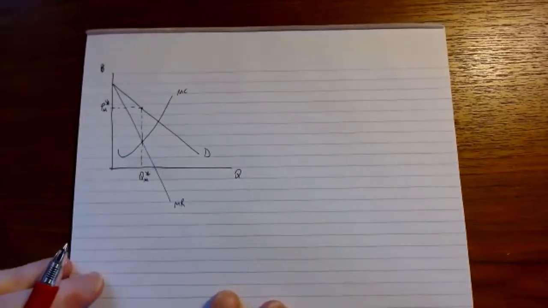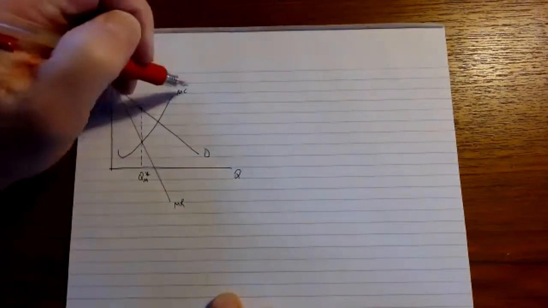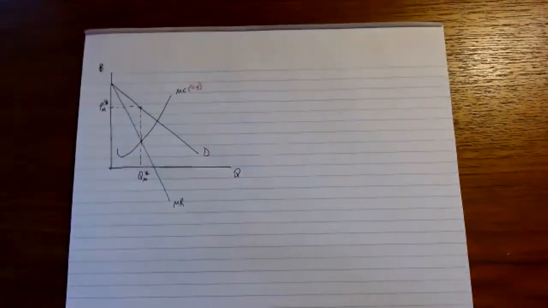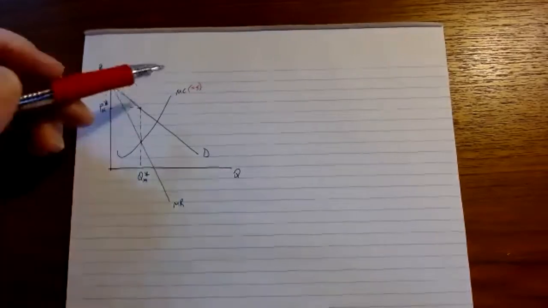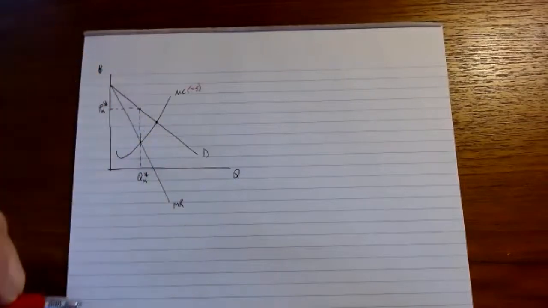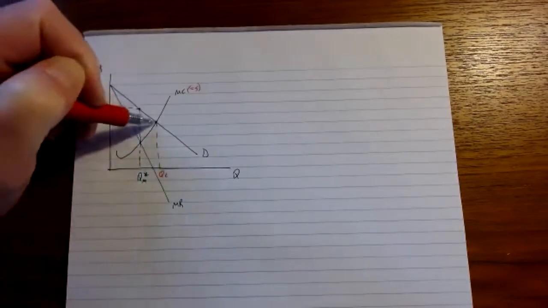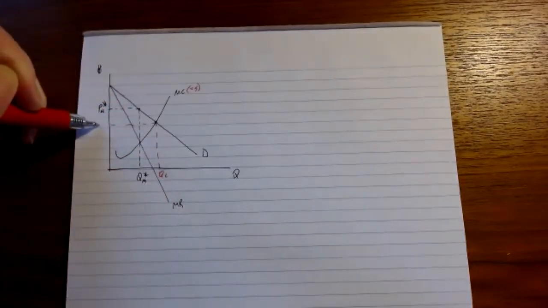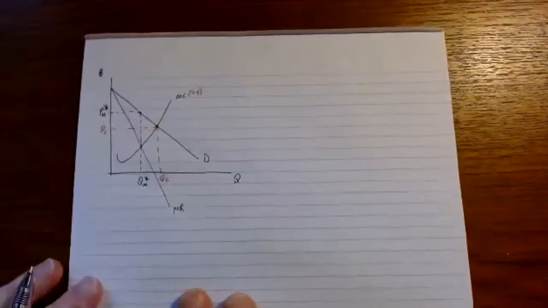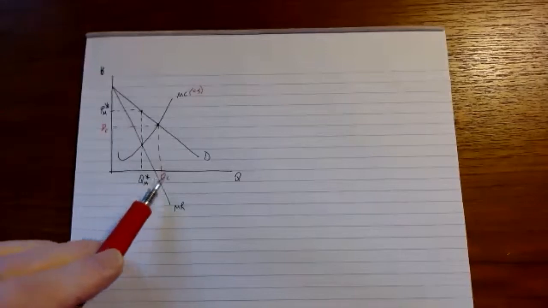Well, what we know is that in a competitive market, marginal cost is an approximation of the firm's supply curve. So if this were the market supply and this is the market demand, then in a competitive market, we would expect the equilibrium quantity to be something like this and the equilibrium price to be here. In a competitive market, then, we expect lower price for consumers and a larger quantity.